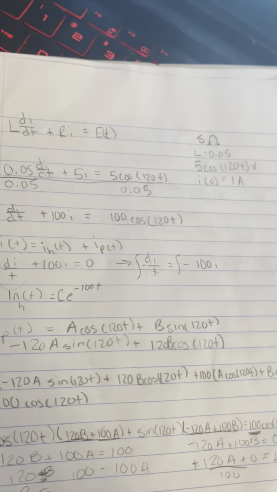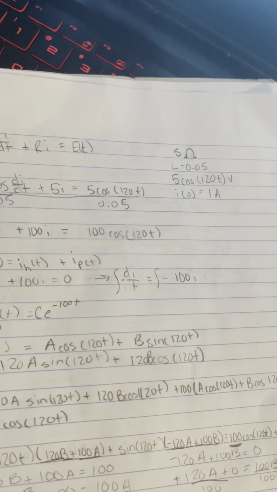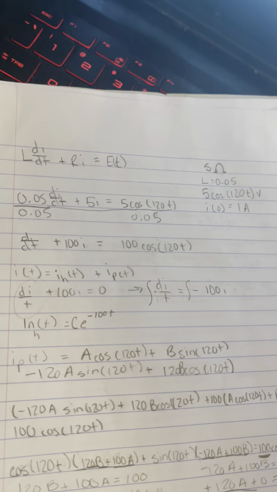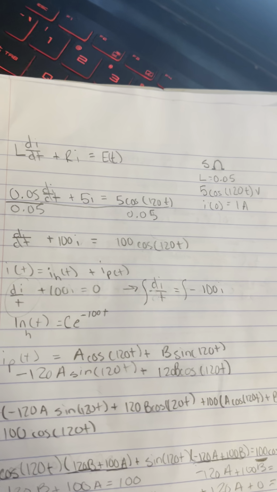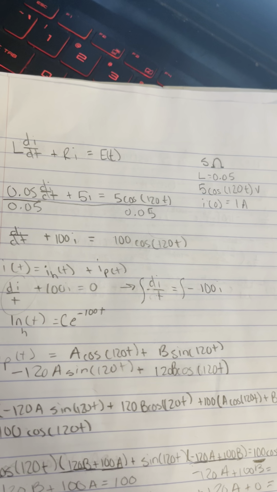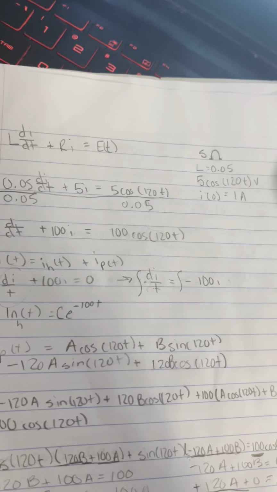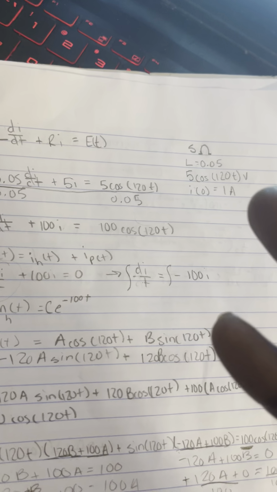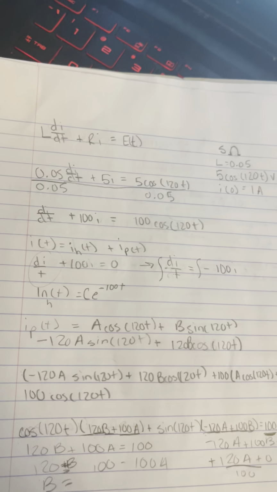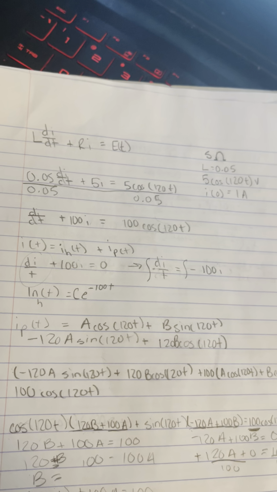We solved for our homogeneous, which was the easier part. We literally had to just set that like that, integrate both sides, and you'll get that ln I equals Ct, where C is just a constant because we have an antiderivative, so we have to add plus C. And then we have IP of t, which is a little bit harder.